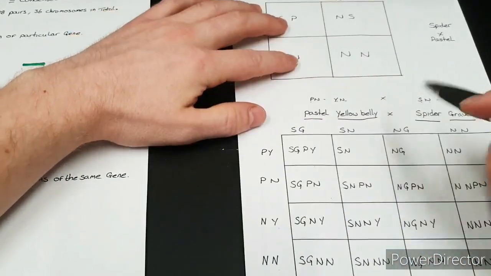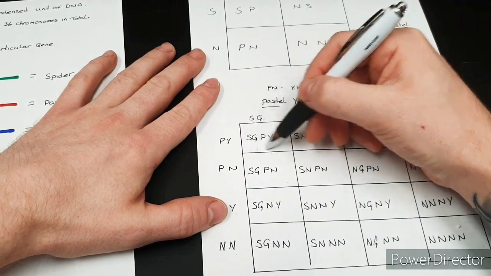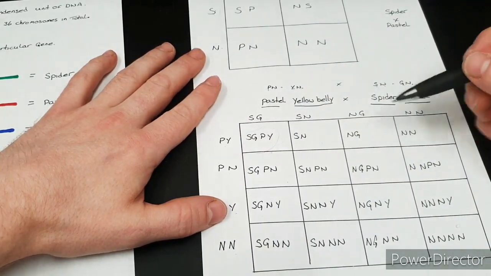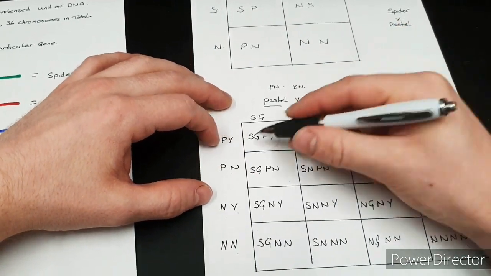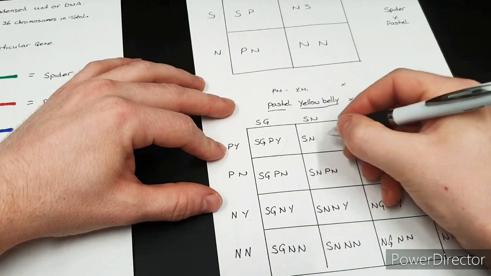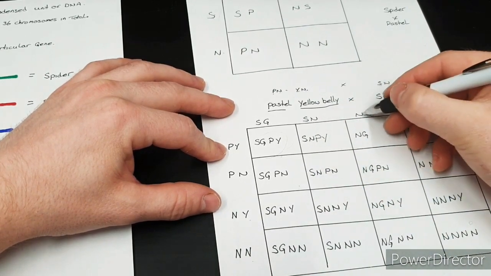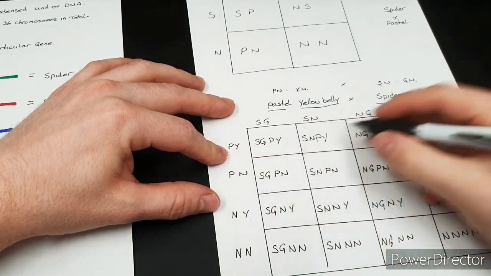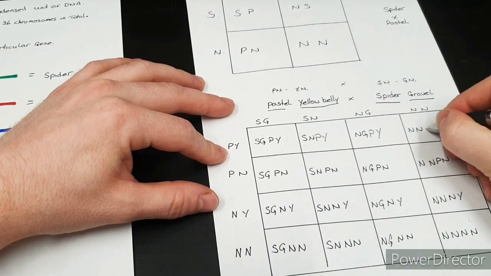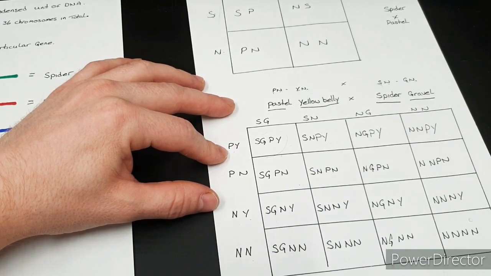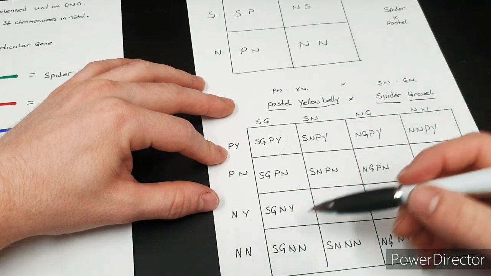And then you're just filling out your boxes. So spider, gravel, pastel, yellow belly just there. Spider, normal, pastel yellow belly, normal gravel, pastel yellow belly, normal, pastel yellow belly. Just continue on with the boxes, and this will give you your odds.